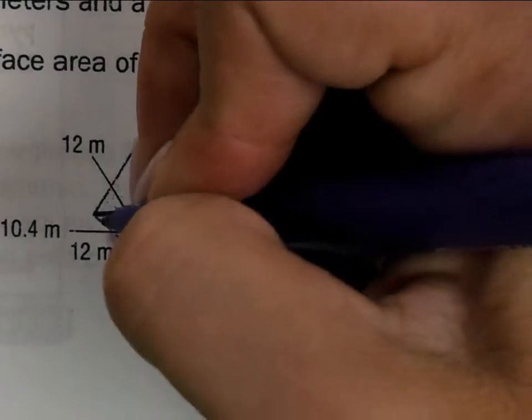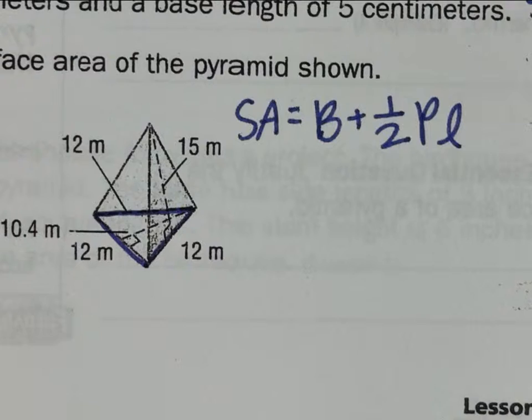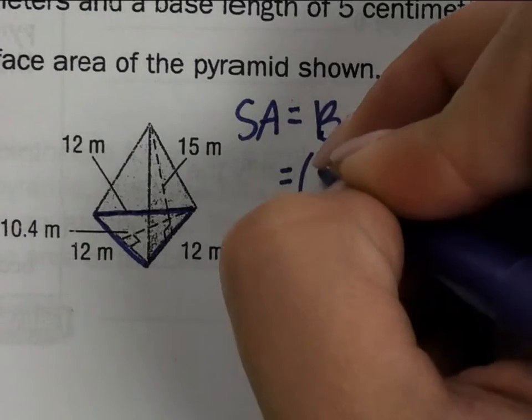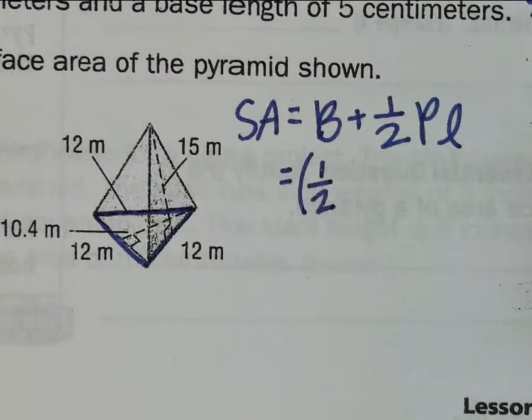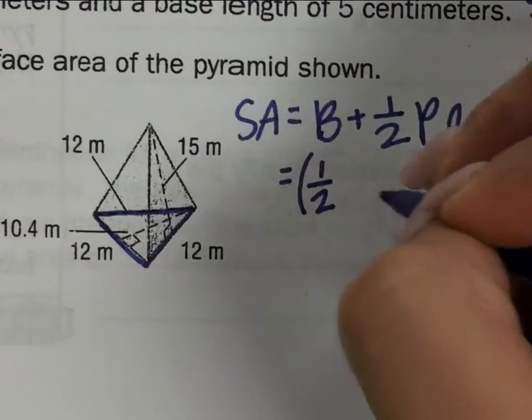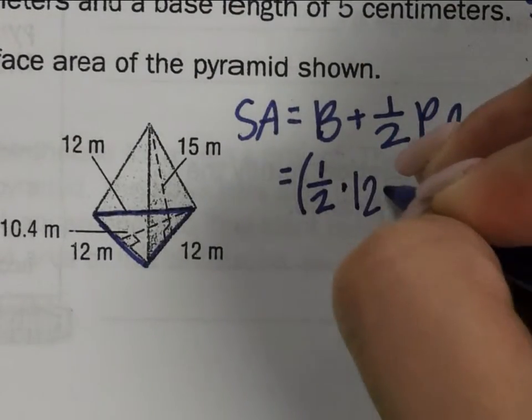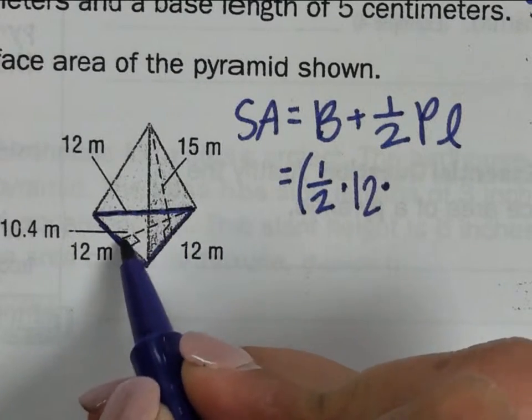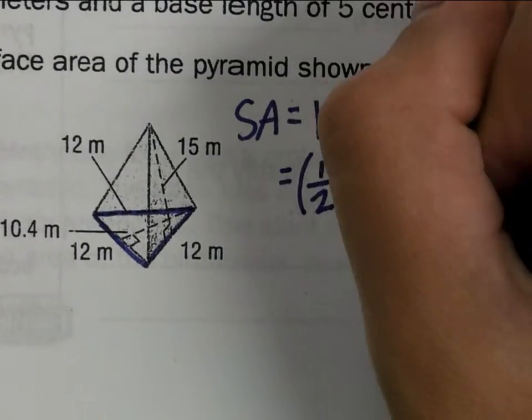So how am I going to find capital B? Base times height, times 1/2. Good. So what is my base? My base is 12. What is the height? 10.4. That right there is pointing to that dotted line. So it's 10.4.